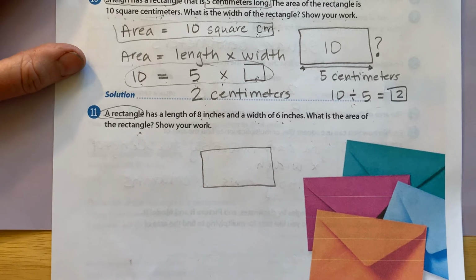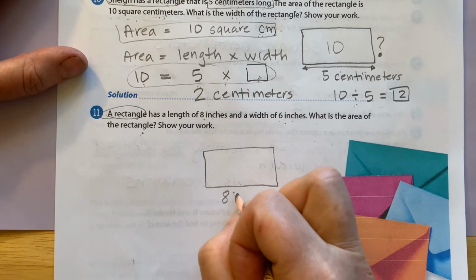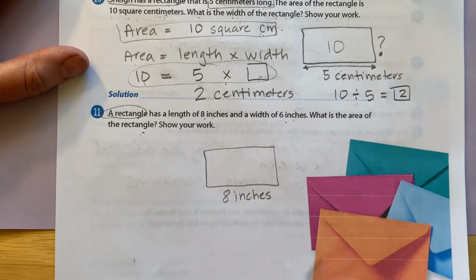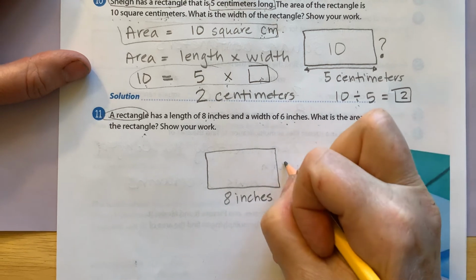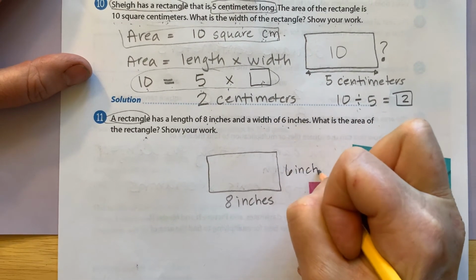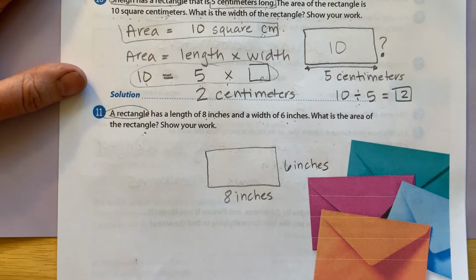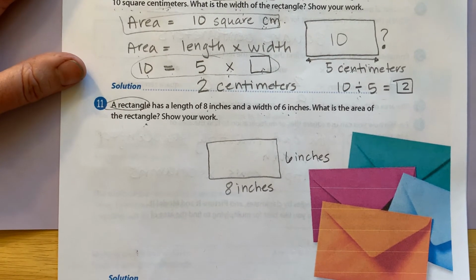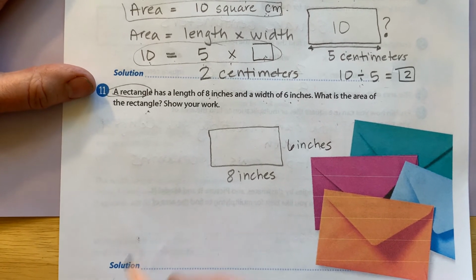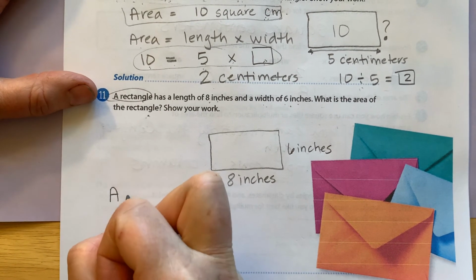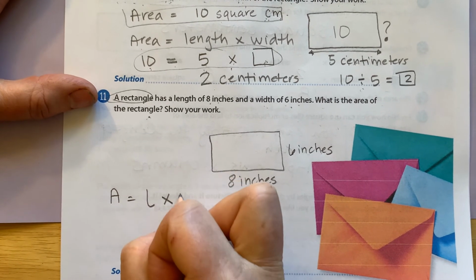Okay, length of 8 inches, where does that go? You should label it right down here. Where does the 6 inches go? You're right, it's here, 6 inches. Now, what is the area of a rectangle? Does anyone remember the equation? If you know the equation, write it down. You can even use my abbreviations. Remember, area equals what? Length times width.